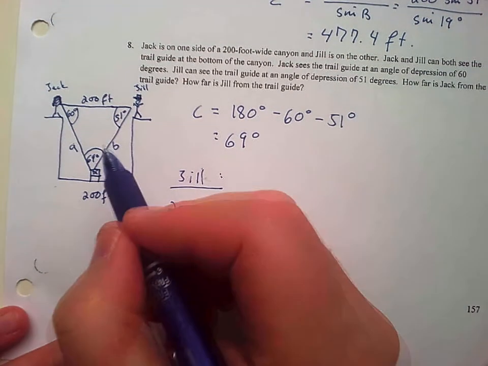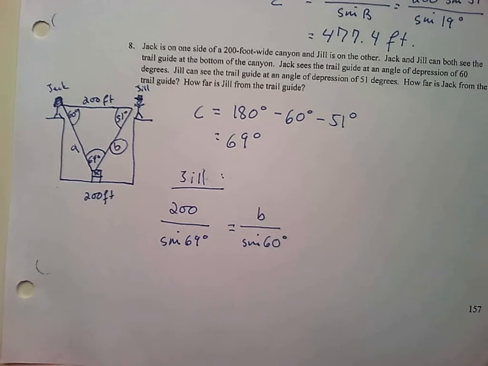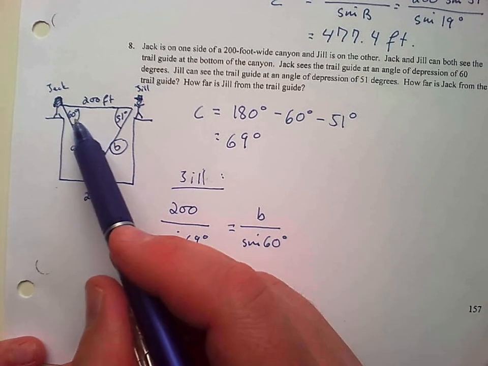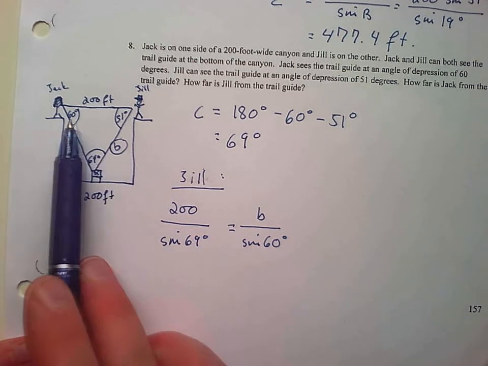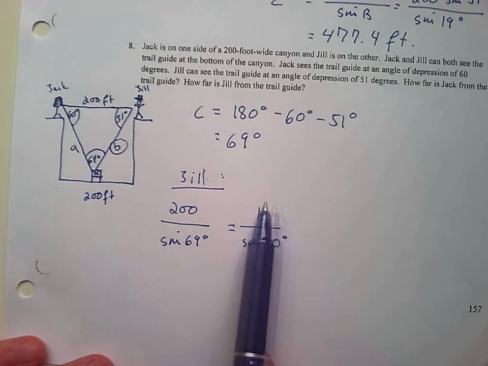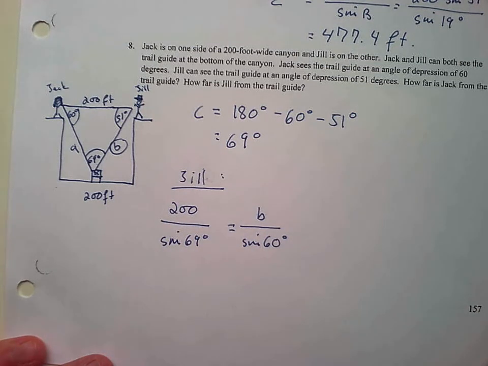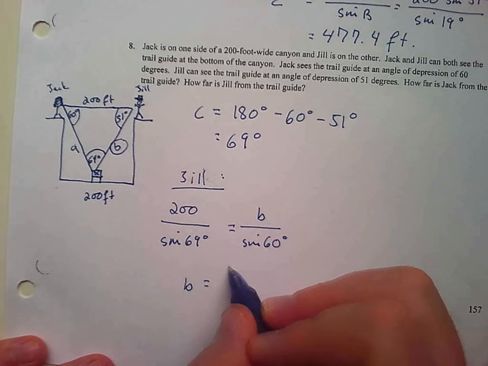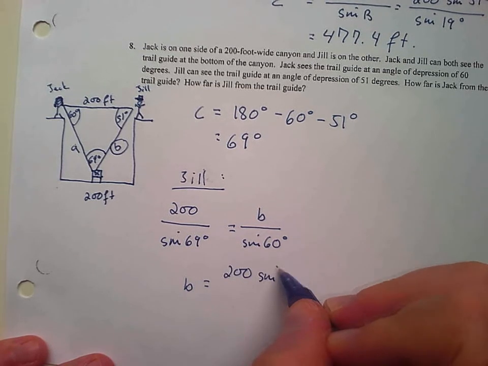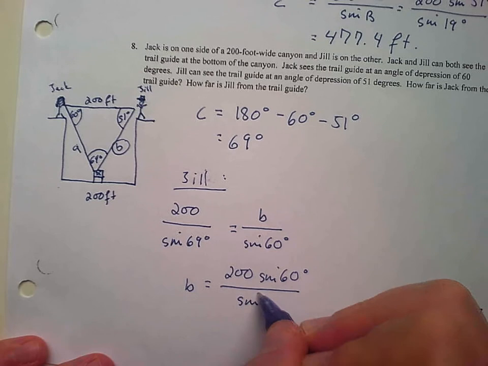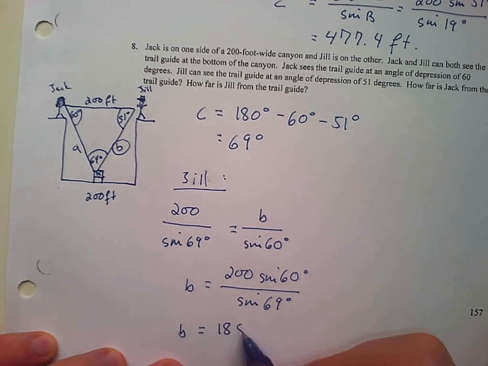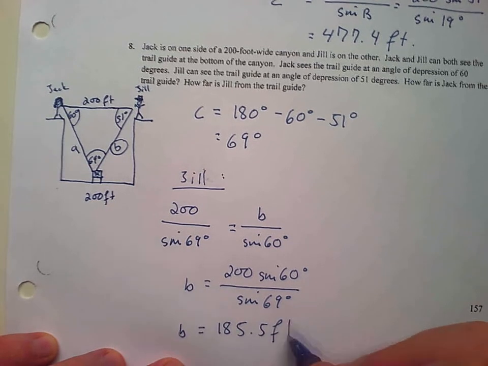So let me articulate exactly what I'm doing right here. If I try to figure out this side B, that's how far Jill is away from the trail guide. To figure out side B, it's going to be B over the sine of 60 degrees. And our law of sines is going to tell us that this whole equation right here should be true. So if we solve for B, then B is going to be 200 times the sine of 60 degrees divided by the sine of 69 degrees. So B is going to be approximately 185.5 feet.